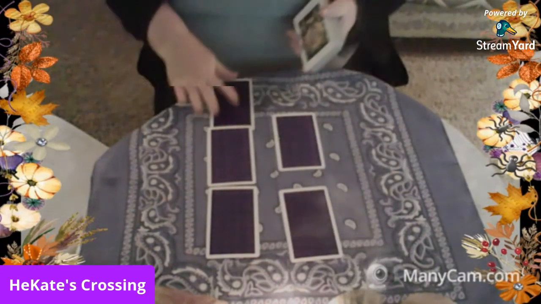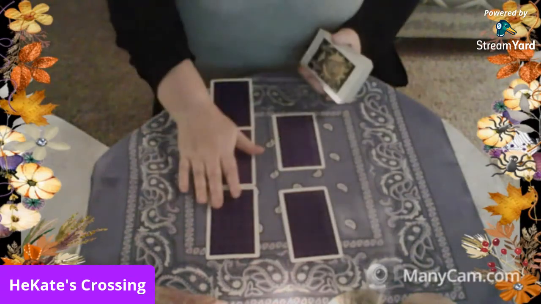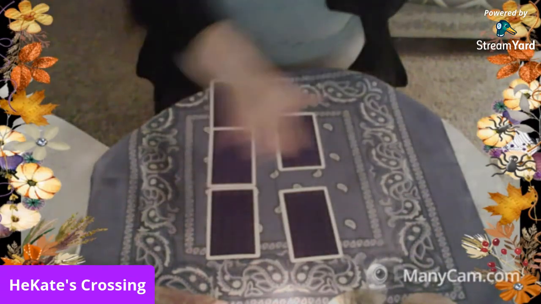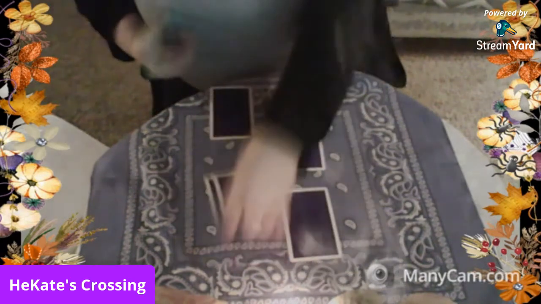So you're connecting to the other side. You're asking, what do you want to give? What message do you want to give? And what lies ahead for your loved one? That's an interesting spread.